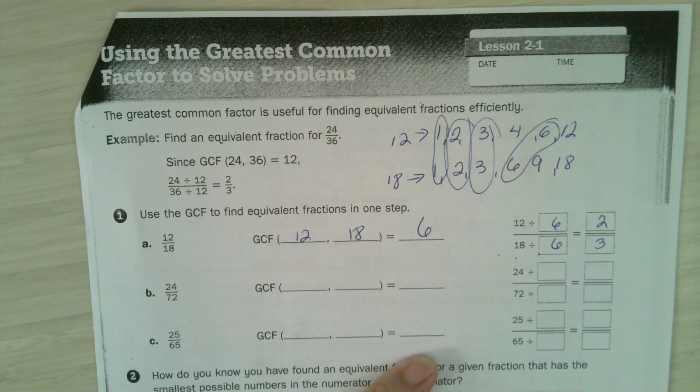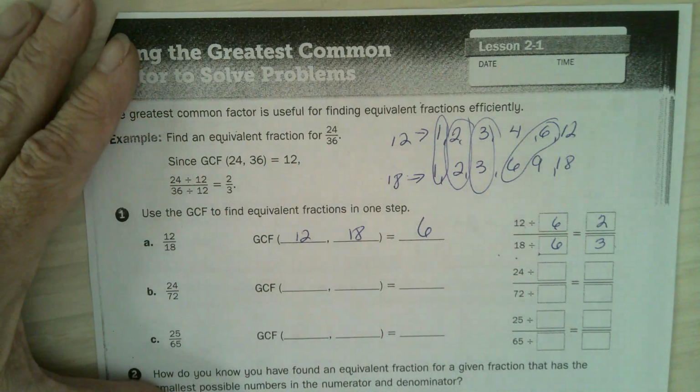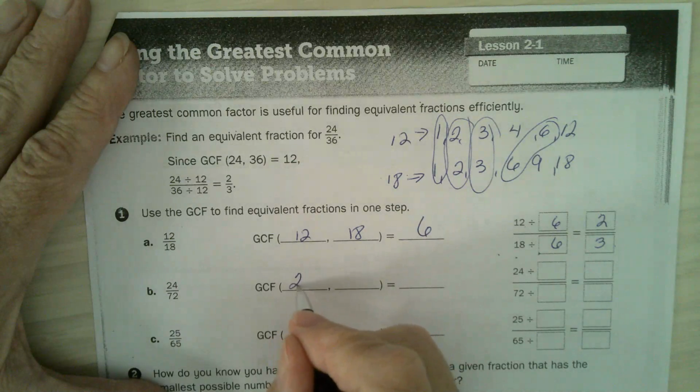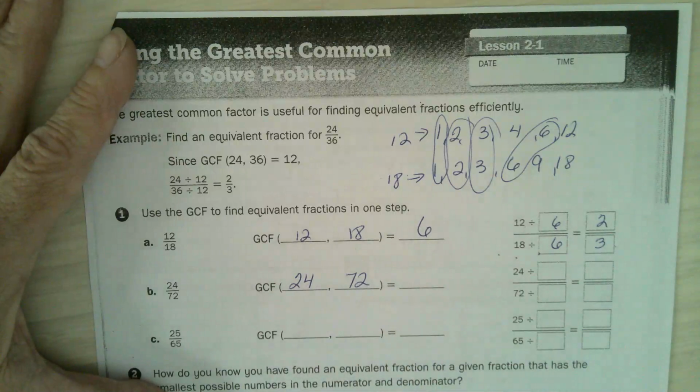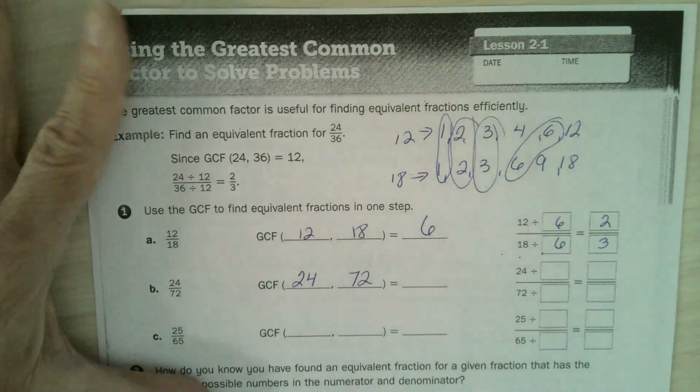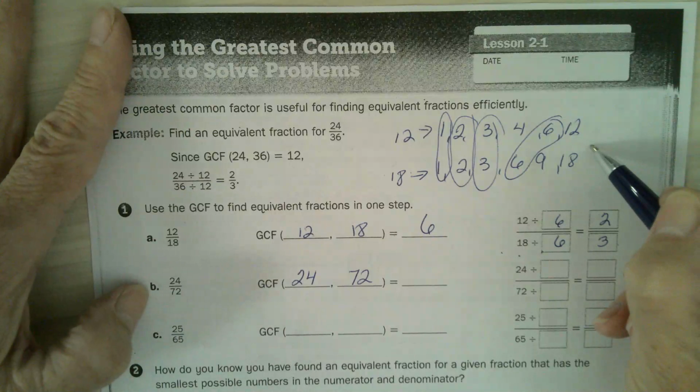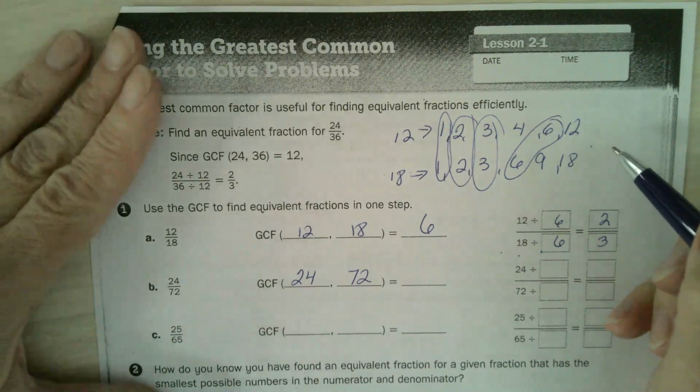Now, sometimes kids are really good and they can look at it and tell you what the greatest common factor is after you've done this for a while. The next one, 24 and 72. Put a 24 in that blank, a 72. Which method do you want to do? Do you want to do the list the factors or the grid? The grid. So let's try to do the grid.